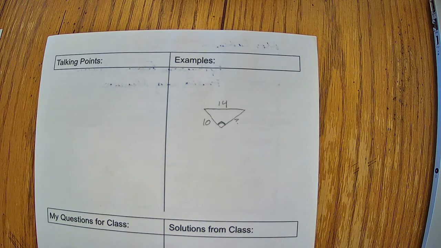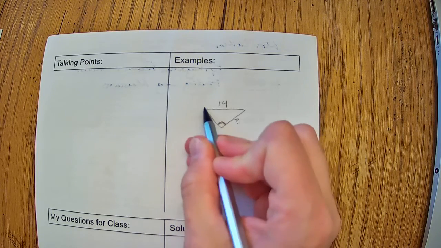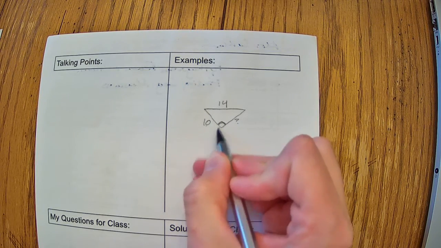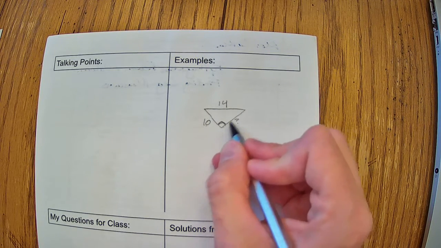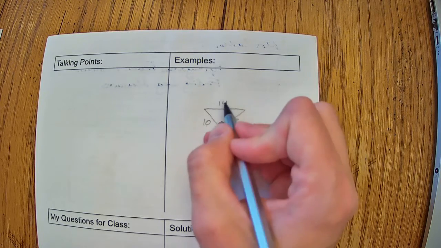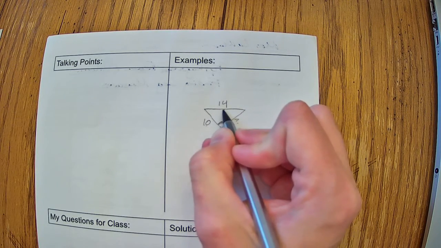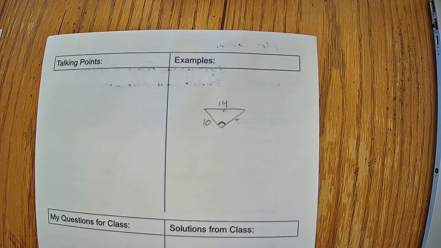Now let's talk about what these sides are. Well, notice here's the right angle. So that makes 10 one of the legs. Notice this side length of 10 helps make the right angle. So this could be either A or B. Our unknown here is the other side making up the right angle. So that could be either, again, A or B. This 14, however, has to be side C. It's the hypotenuse. It's opposite that right angle.